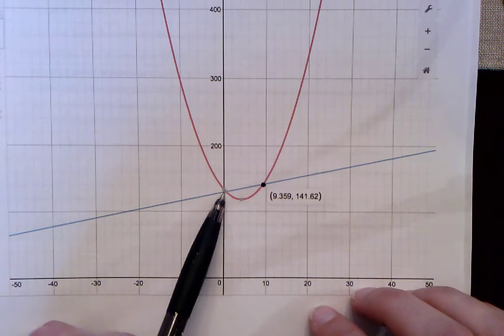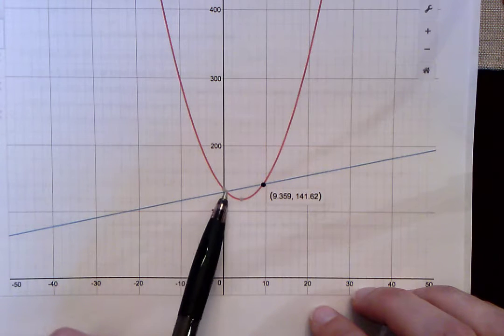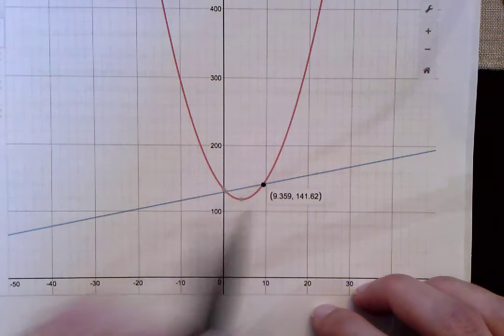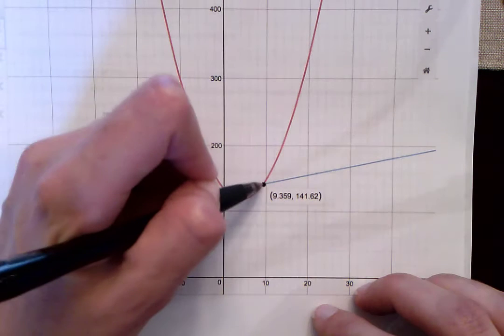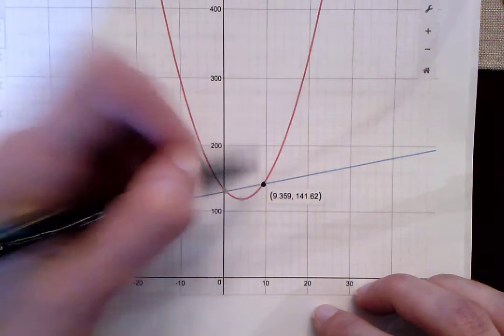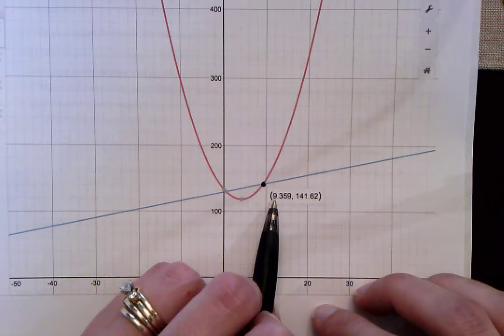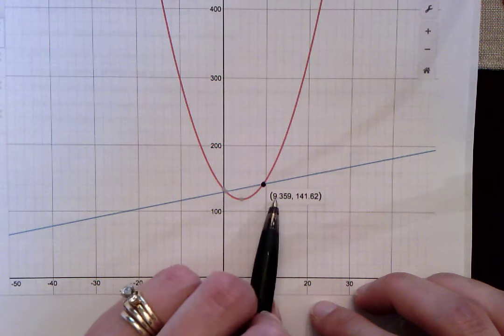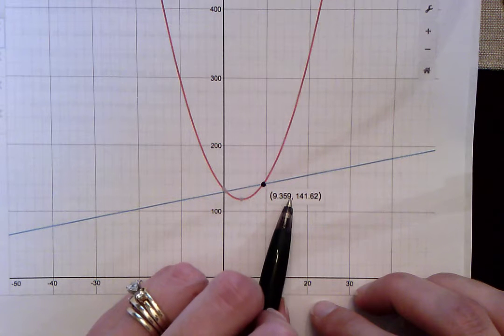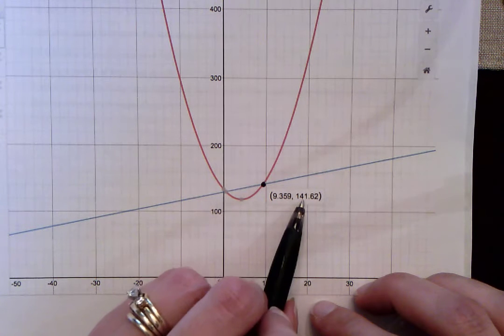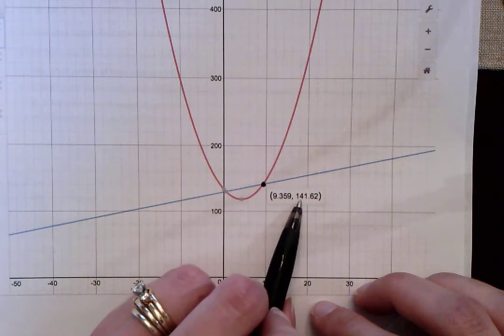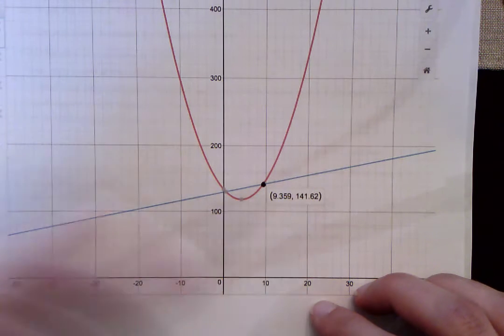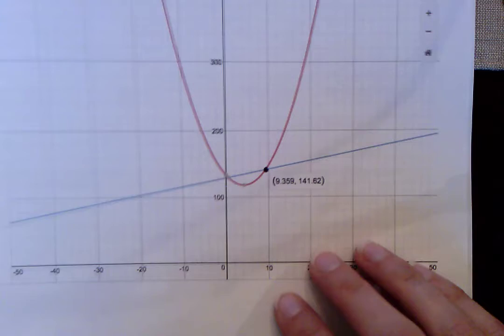But here, they don't intersect like right here. They're going to be equal in two places, but this is what I was looking at right here. They're going to be intersecting at this point right here, 9.359. That's how many years. And then 141.62, so that's one point where they intersect.